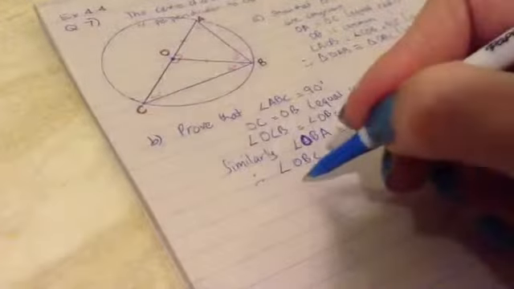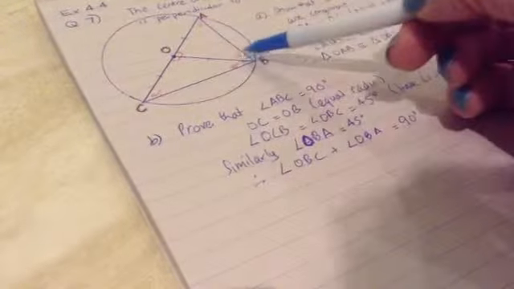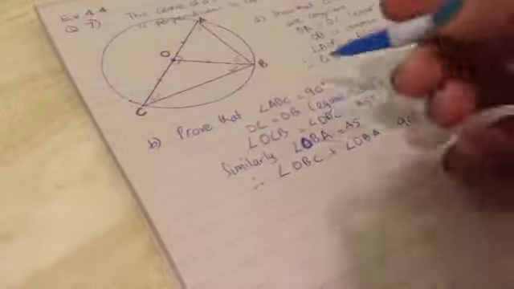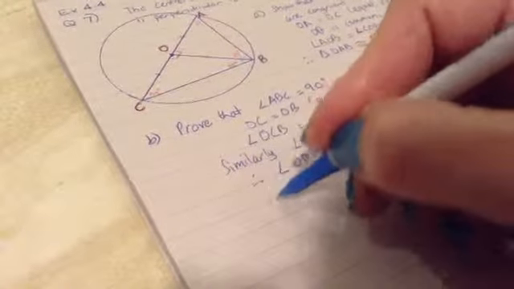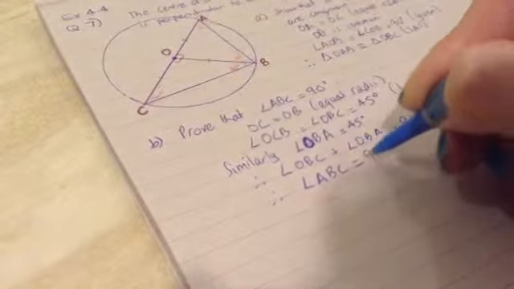And we know that angle ABC is equal to those two angles added together. So therefore angle ABC is equal to 90 degrees.